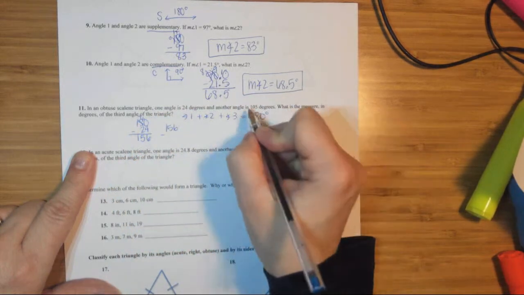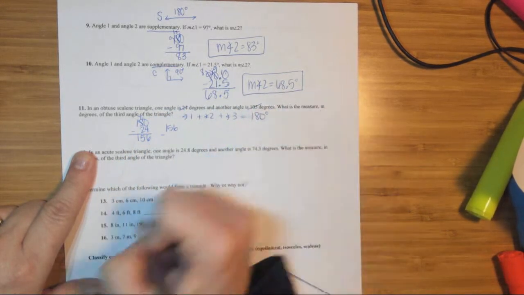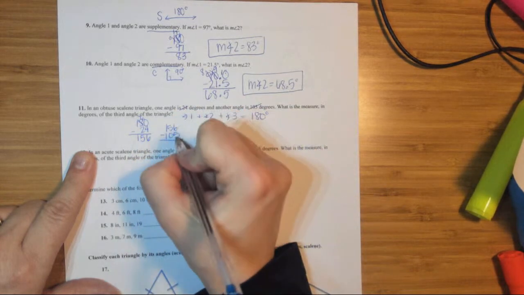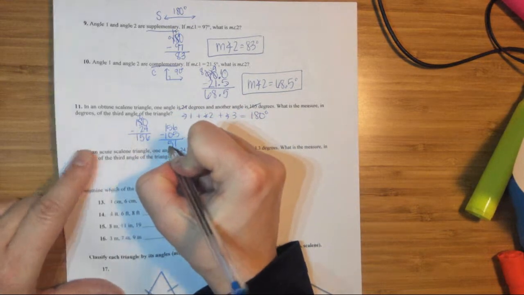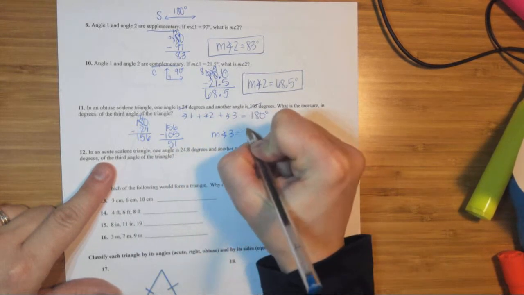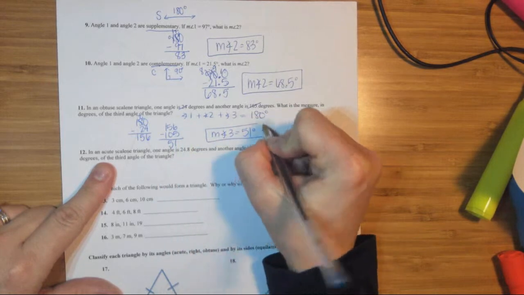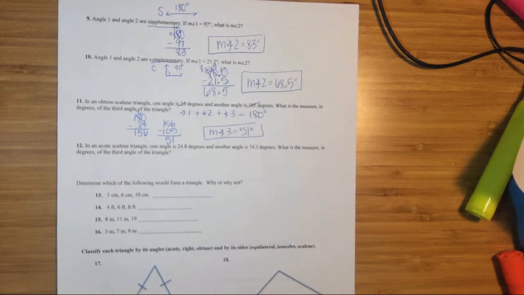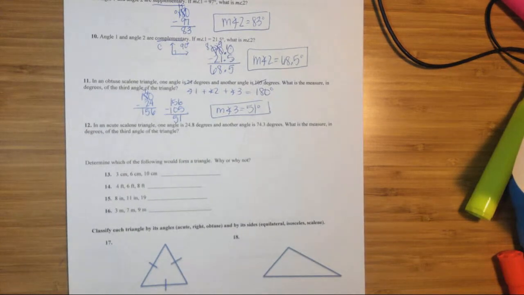Now I'm going to take away 105. So I've used both of these now. 6 minus 5 is 1. 5 minus 0 is 5. So the remaining angle, or the measure of angle 3, is going to be 51 degrees. Remember to check this. You can add them all back together: 56 plus 105 plus 24, and you should get 180.